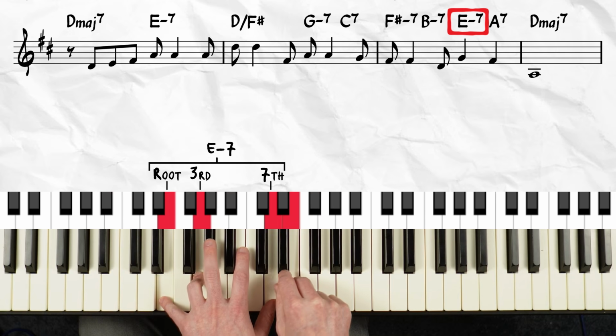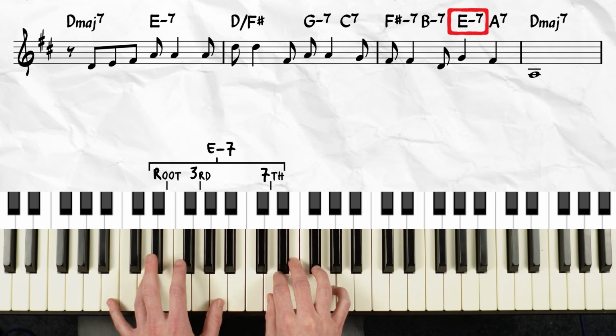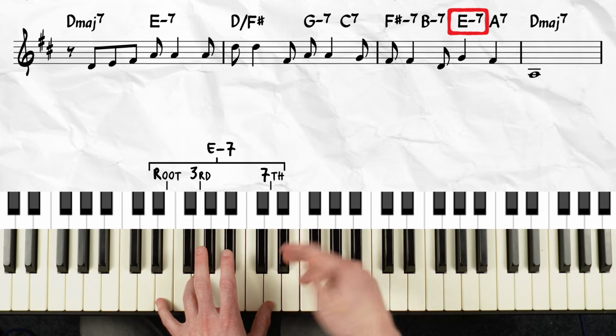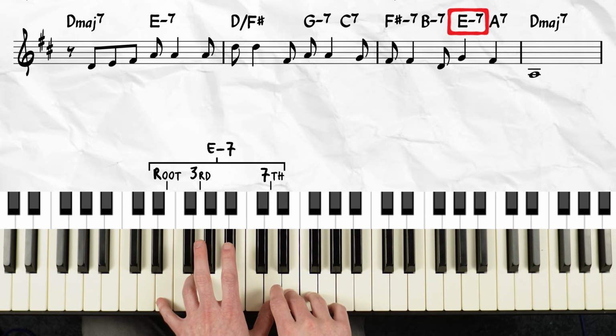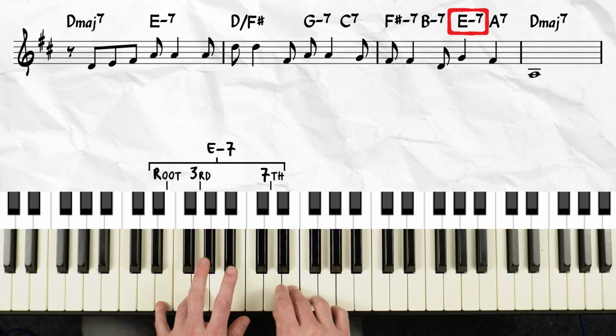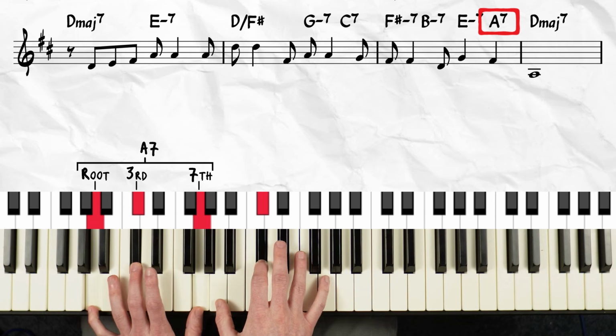And again, the melody note was in the way of this 7th. And what I did there was I just held the sustain pedal down so I could lift the melody note and make space for the chord. But I could also have just dropped that 7th. That'd be totally fine as well. A7. And now we've got a weird situation.